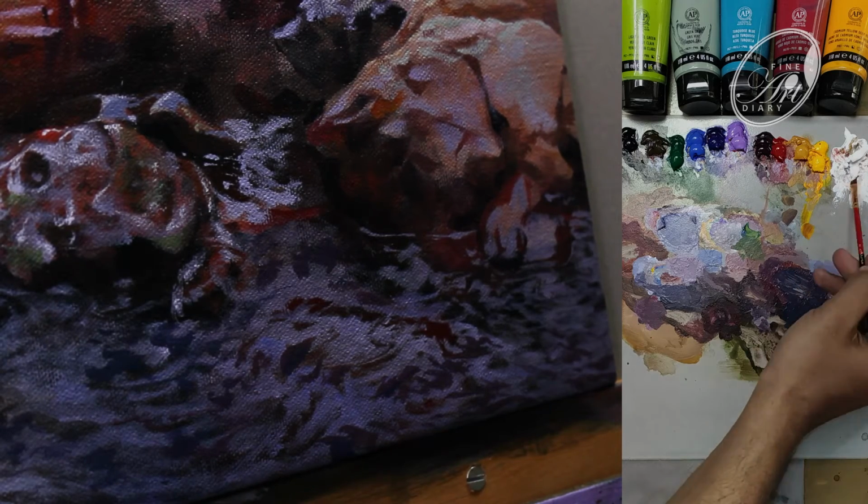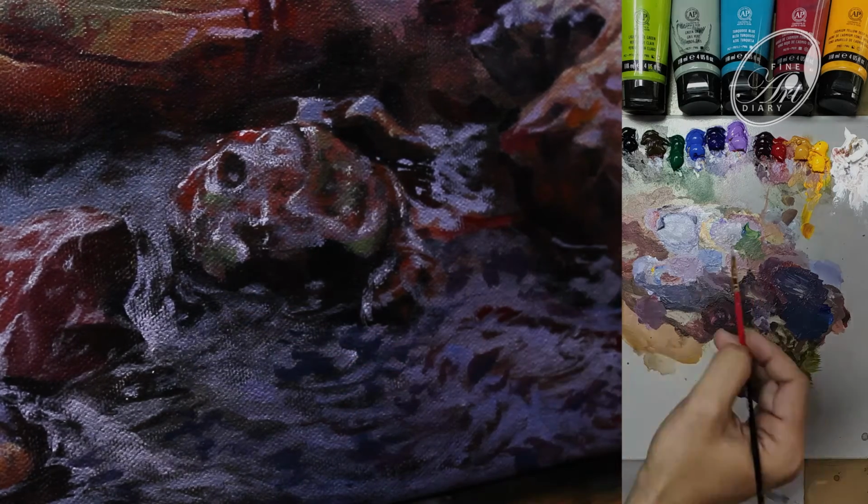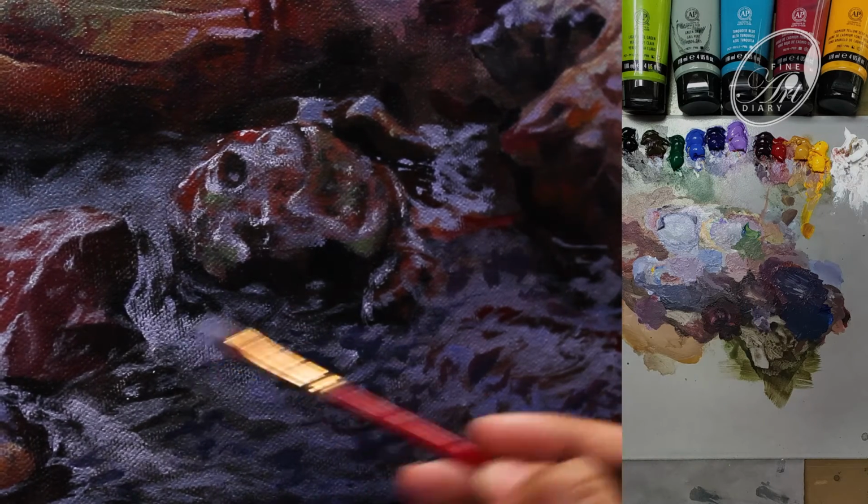That's looking fine. Now it's the time to go back to the highlights. This time the mixture is quite bright and cool in tone.